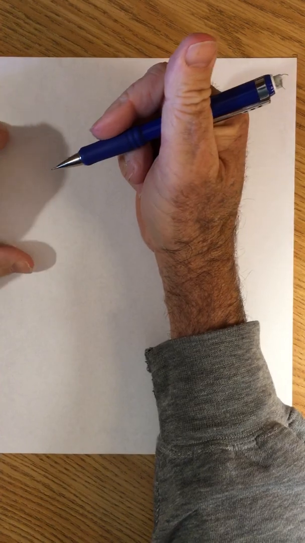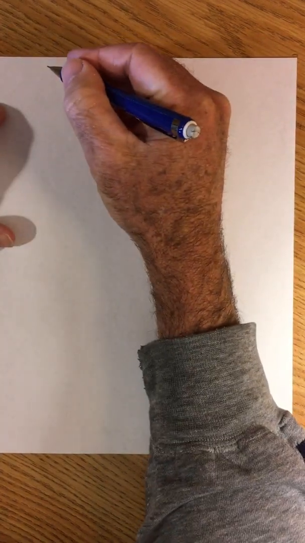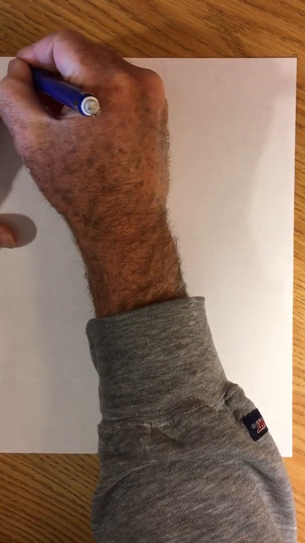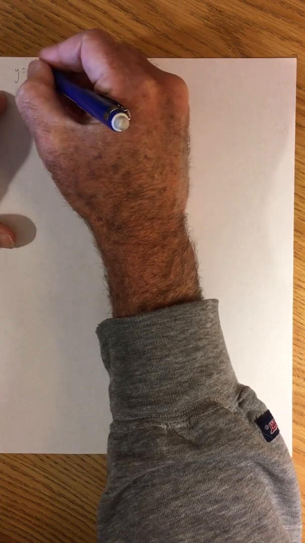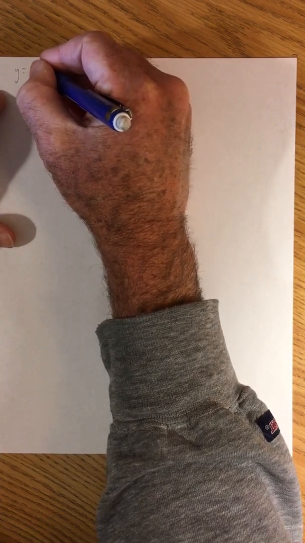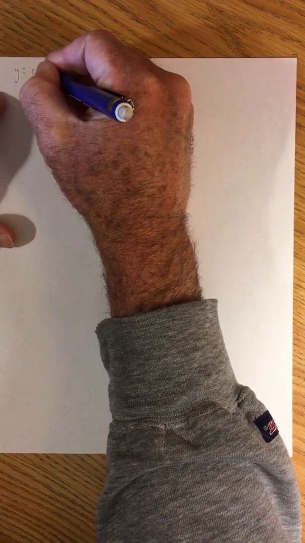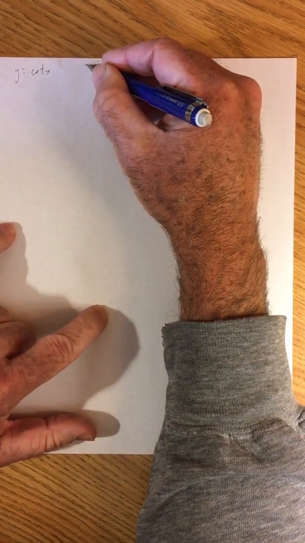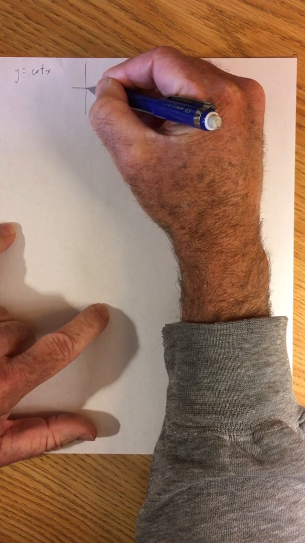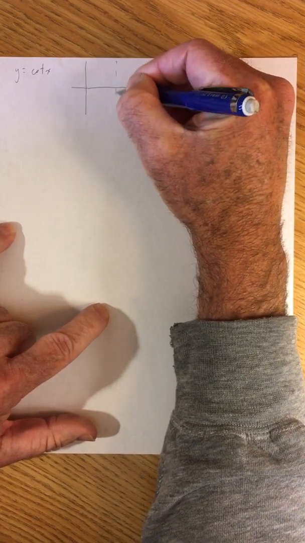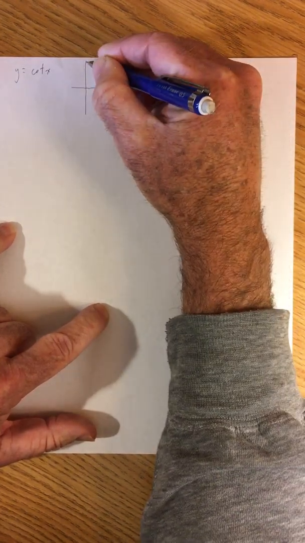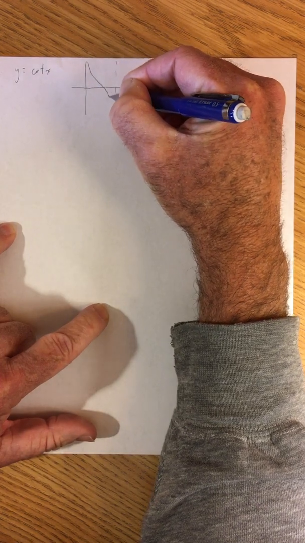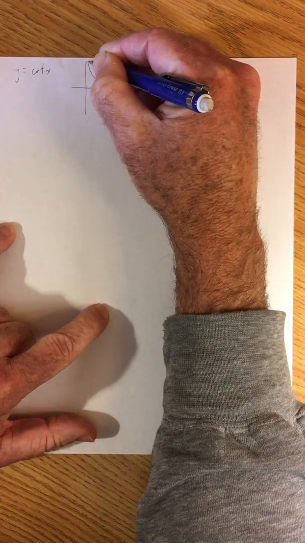Okay, this is the second part of our tangent cotangent. We didn't do the cotangent part yet, so we'll do it right now. We should draw a parent graph of the cotangent so we know what we're dealing with. And you have your parent graphs. The parent graph of the cotangent looks like this.